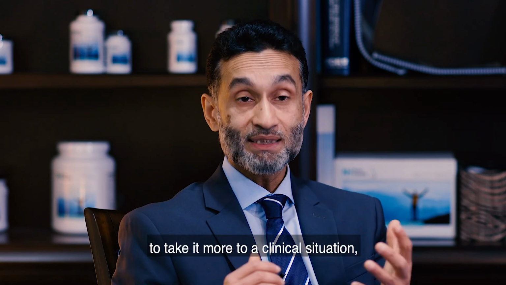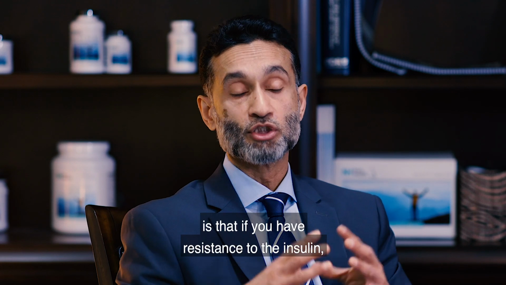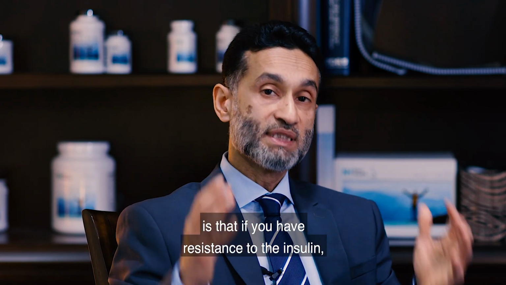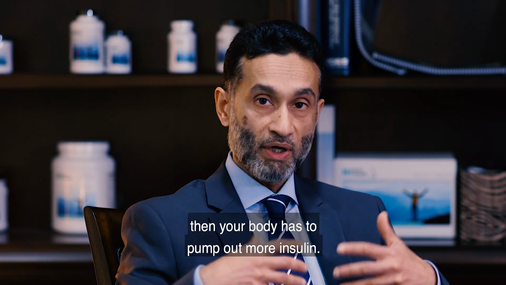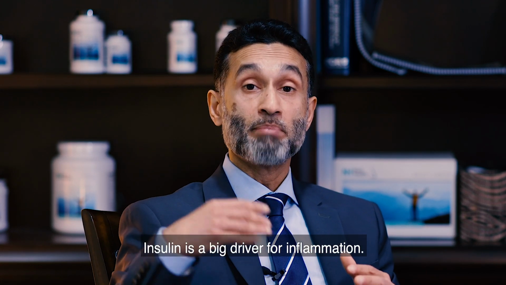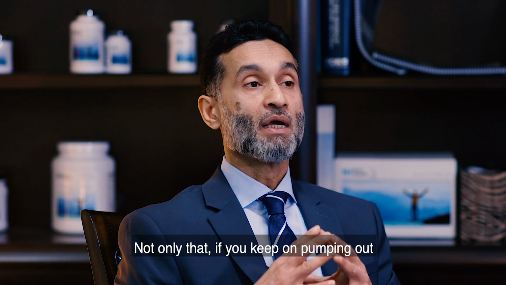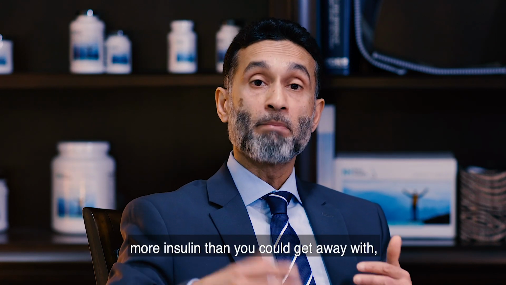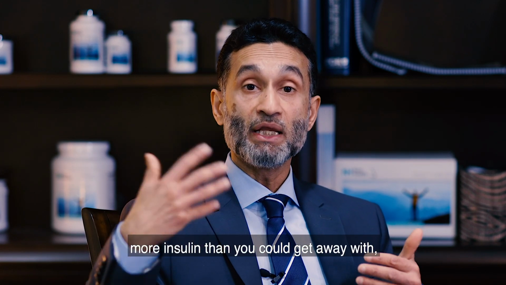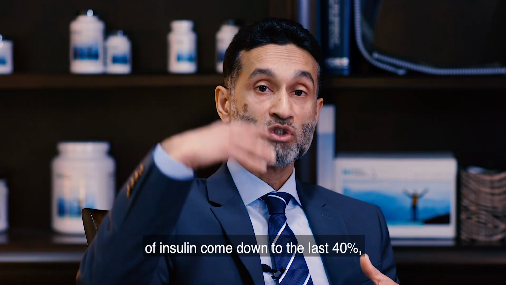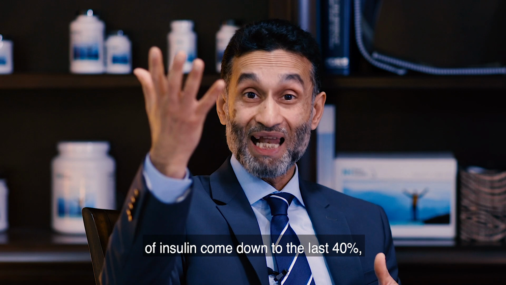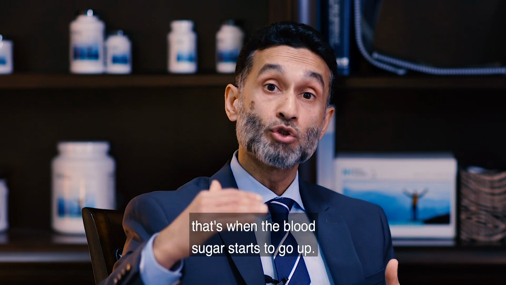But the insulin resistance, to take it more to a clinical situation, is that if you have resistance to the insulin, then your body has to pump out more insulin. Insulin is a big driver for inflammation. Not only that, if you keep on pumping out more insulin than you could get away with, you'll exhaust the pancreas. And so when the reserves of insulin come down to the last 40%, that's when the blood sugar starts to go up.